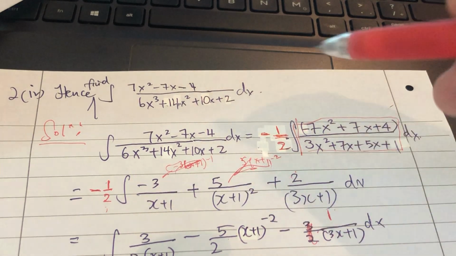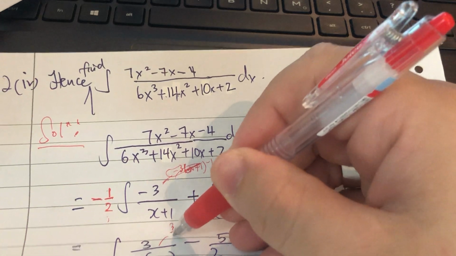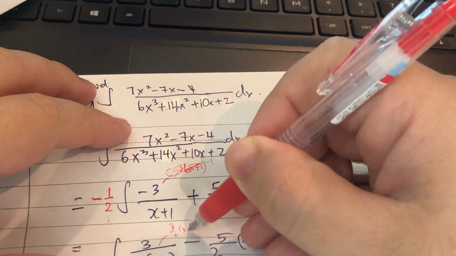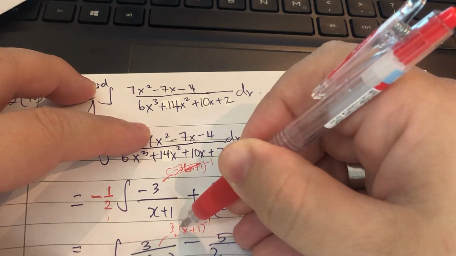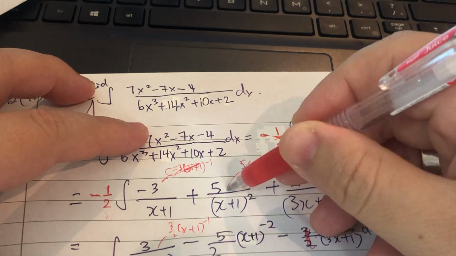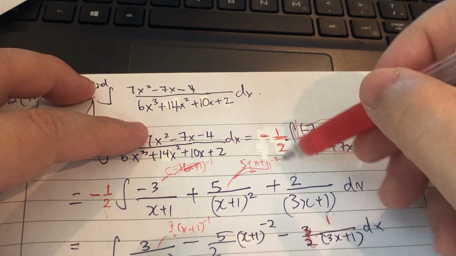After that, you're ready to integrate. Now, this is 3 over 2x plus 1 minus 1. This is whatever I wrote here.